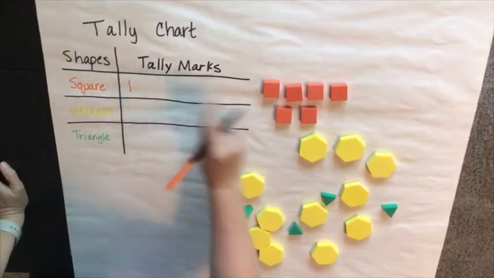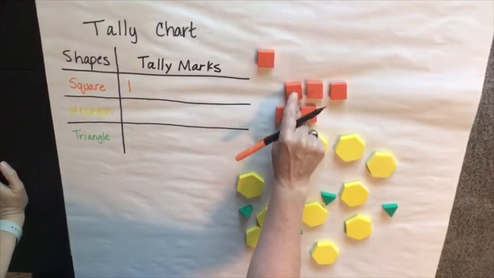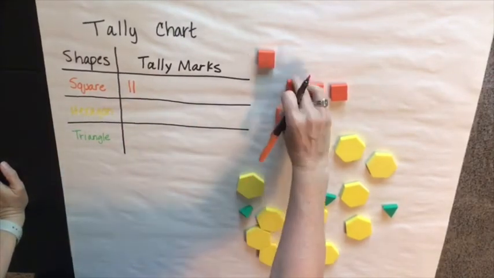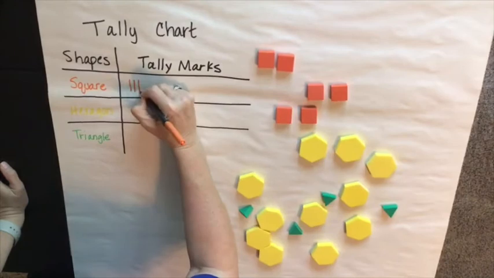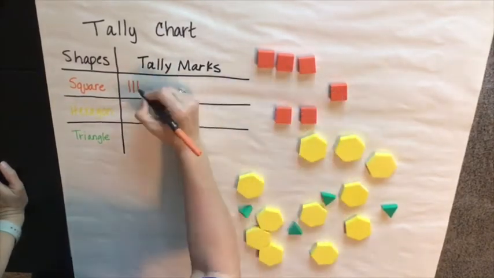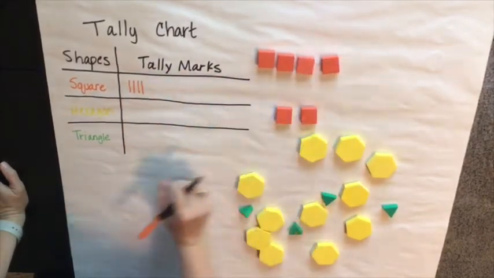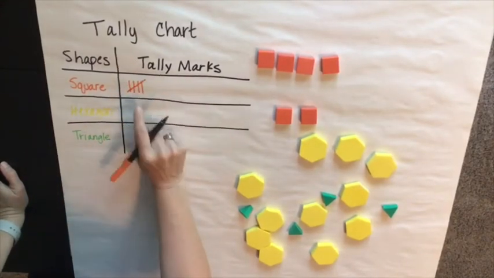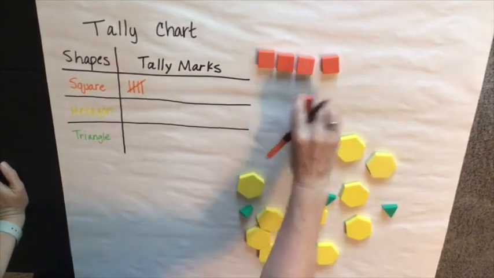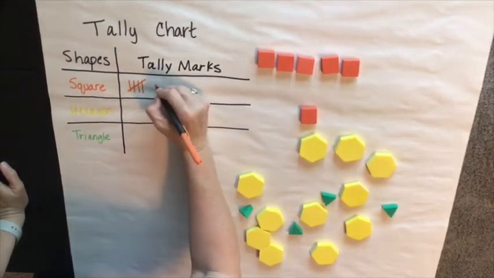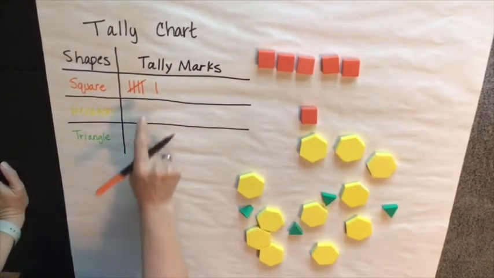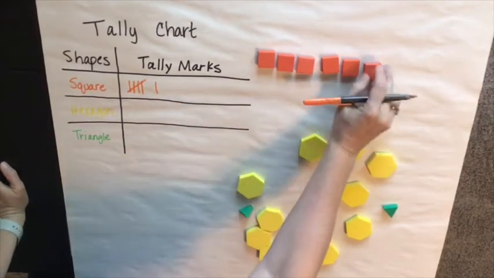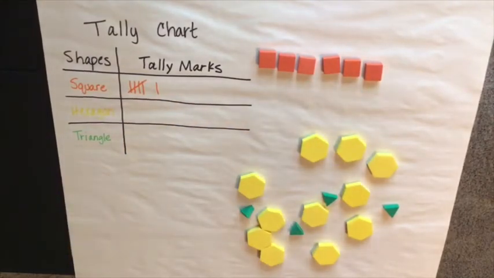So I have 1, that's that one. 2, that's another tally mark. Remember, I'm not writing the number 2. 3, 4. And do you remember what I do when I have 5 of something? I cross it out, so I know this means 5. So there's 5, and one more, 6. So I could quickly count how many squares by saying this is 5, and one more is 6. So I know I have 6 squares.